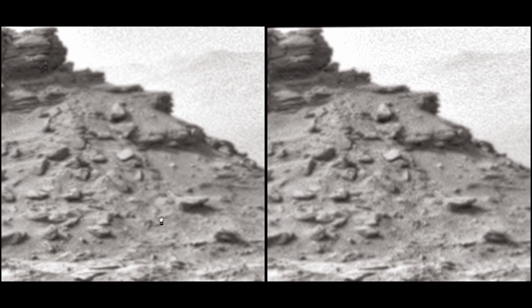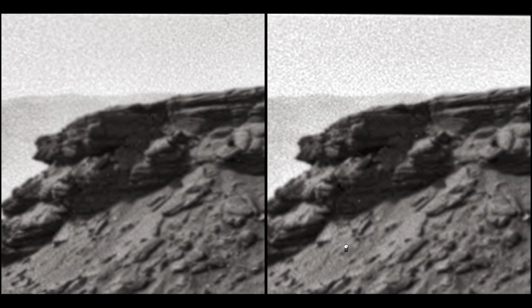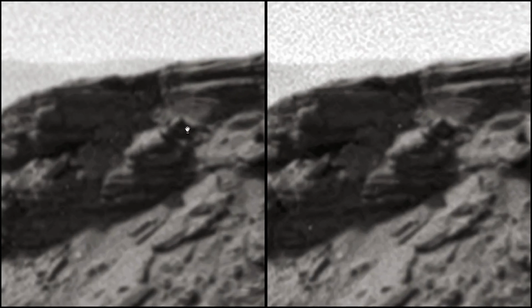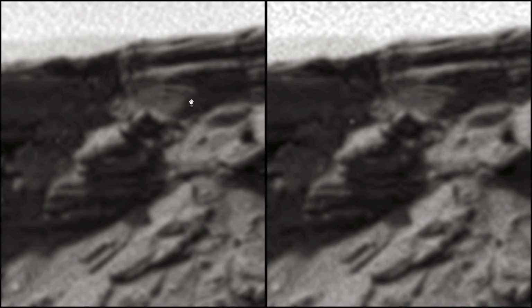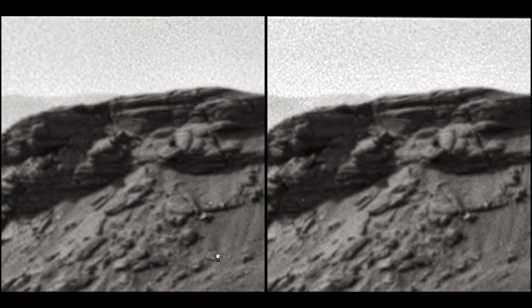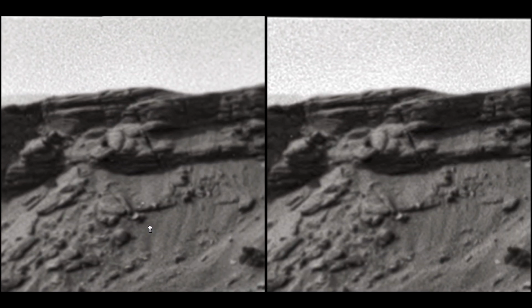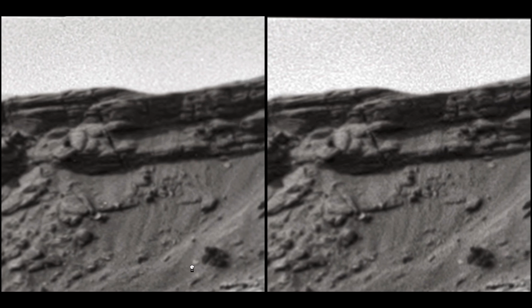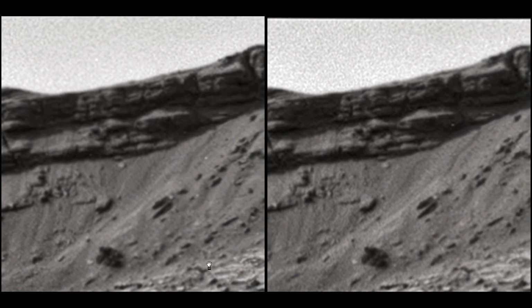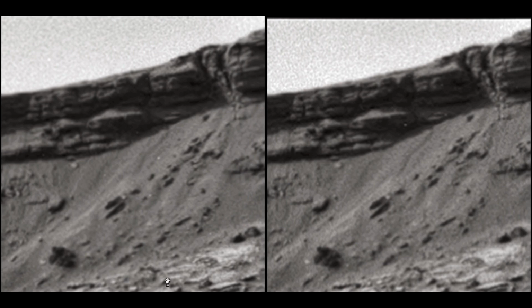I want you to pay attention to this area. On the darker version, you'll see this a lot better. You can see that wing a bit better. I'm saying it's a wing, but it could be just part of the structure. And to me, it kind of almost resembles a wing. Look at this area here.